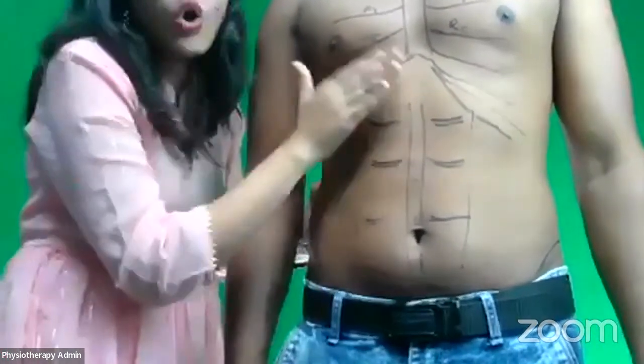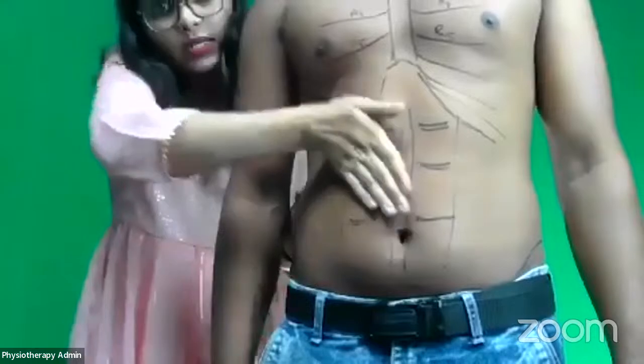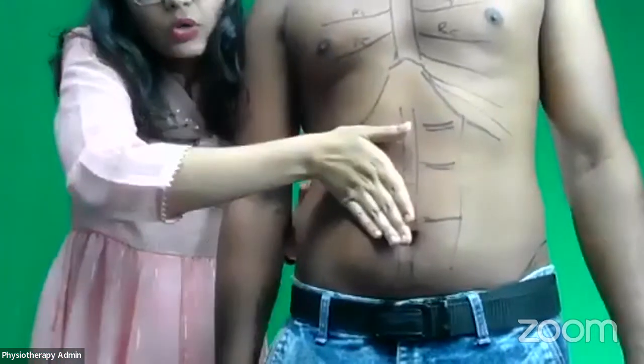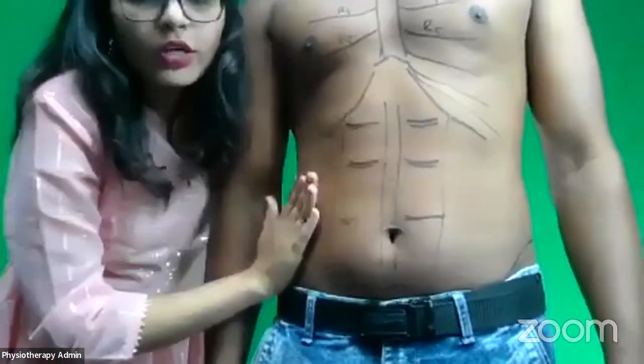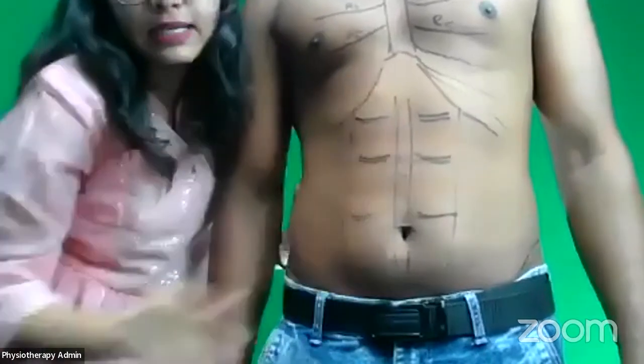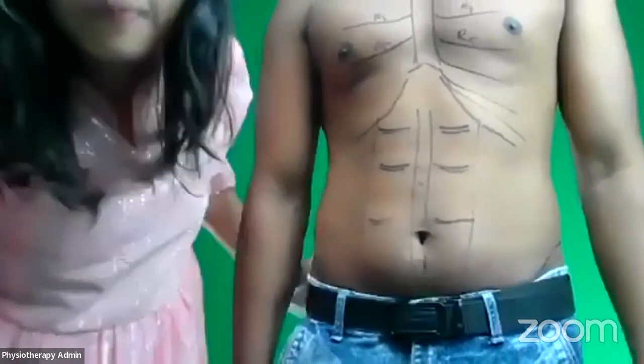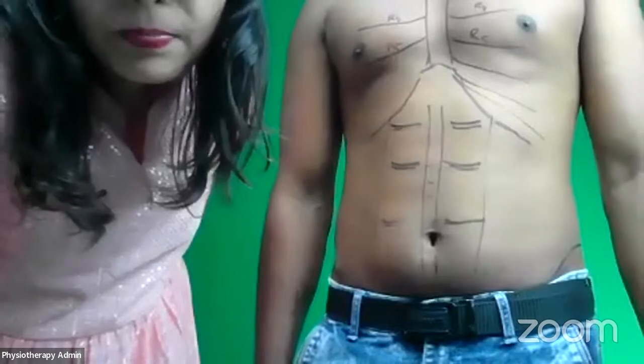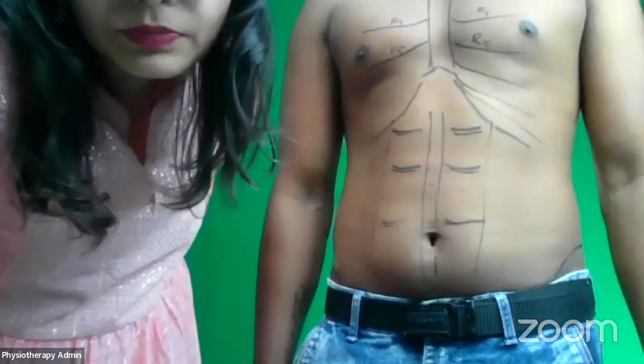External oblique has its origin over here and it gets inserted over here. Internal oblique will have its origin here and it will get inserted like this. Okay, so this was about external oblique. Now coming to internal oblique.